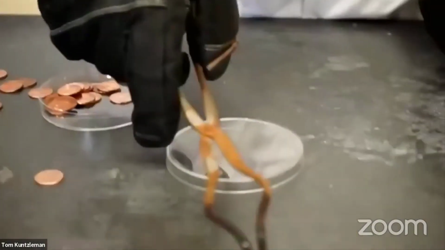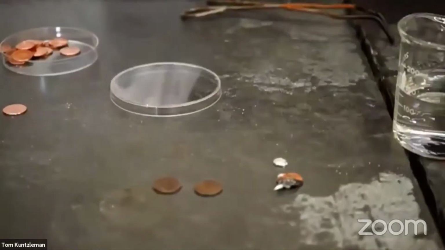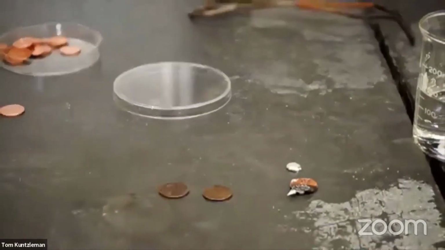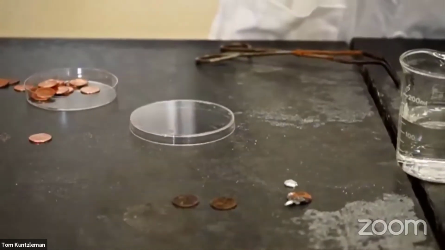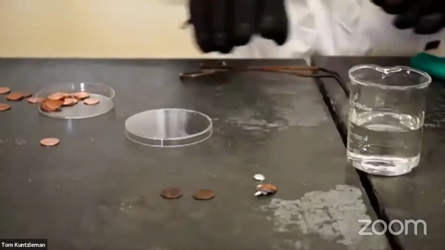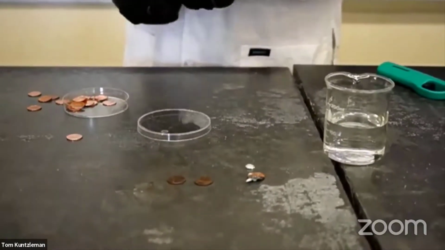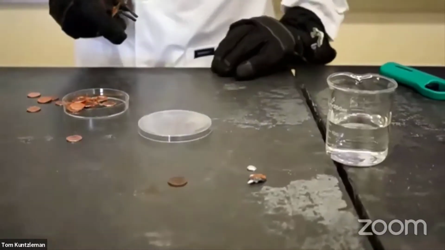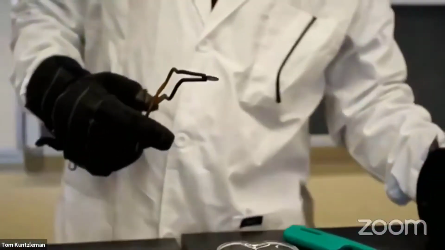Let's try the same experiment with one of these old pennies, shall we? Let's see what happens. All right, get the blowtorch going again. Check out our old penny. Old pennies made before 1982. Here we go.